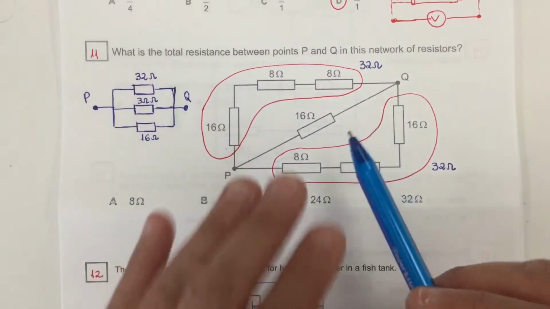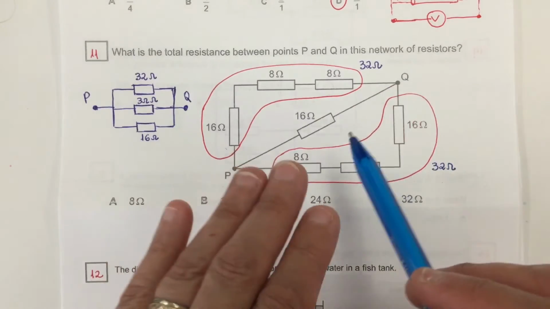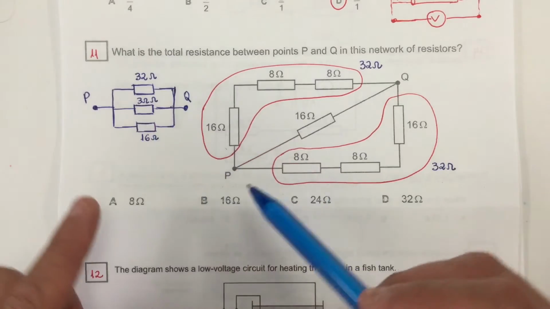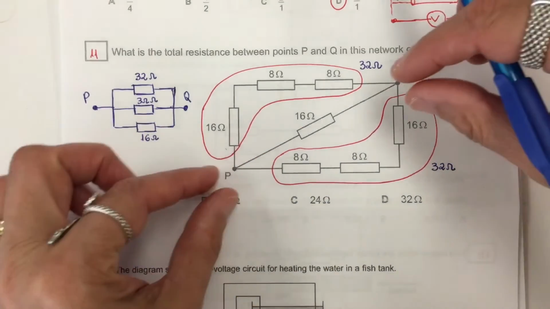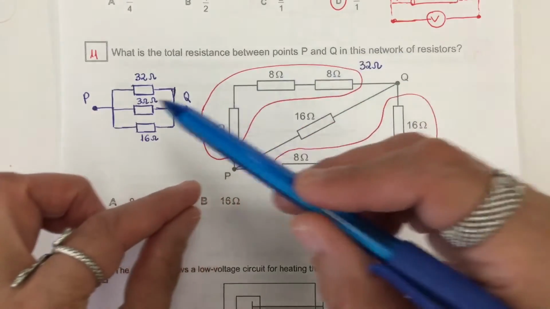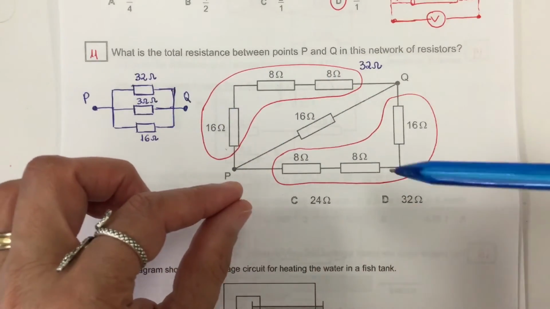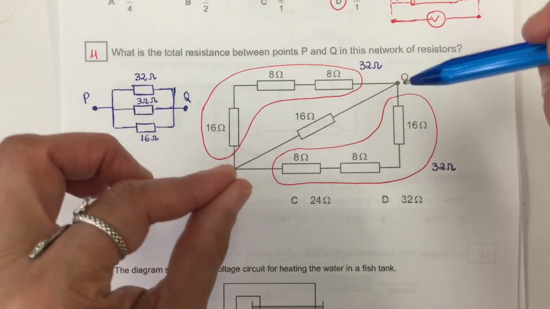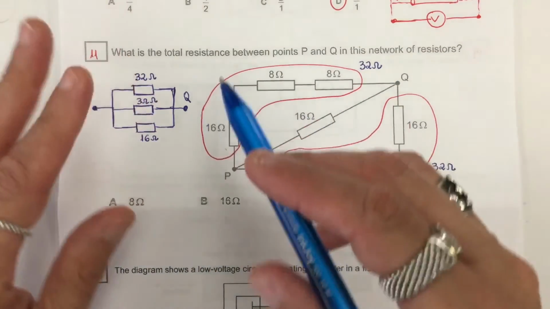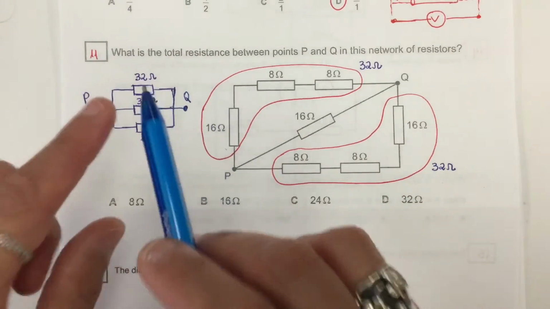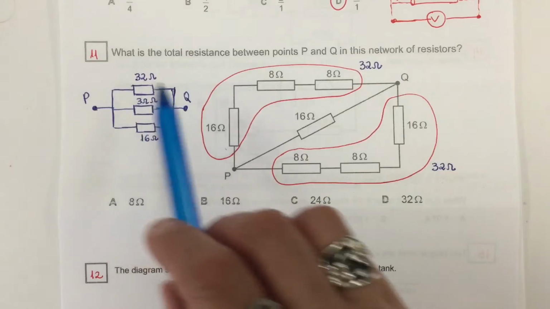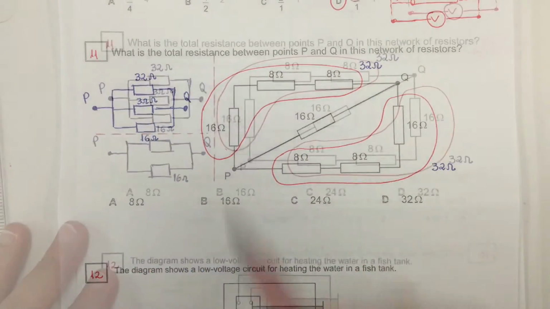So I rearrange this network to this, because it's the same thing. You have P and Q, those are the terminals. So we have on the top 32, at the bottom we have 32, but because they are in parallel, you can switch position. You do not change the voltage or the current that is flowing across each resistor.